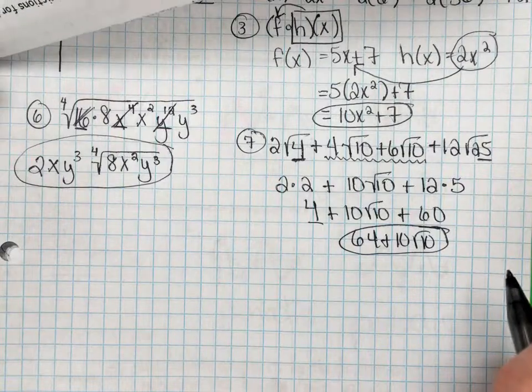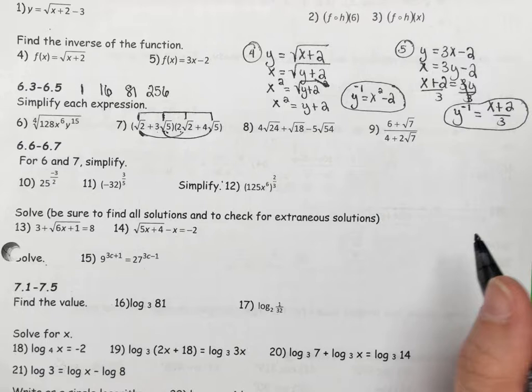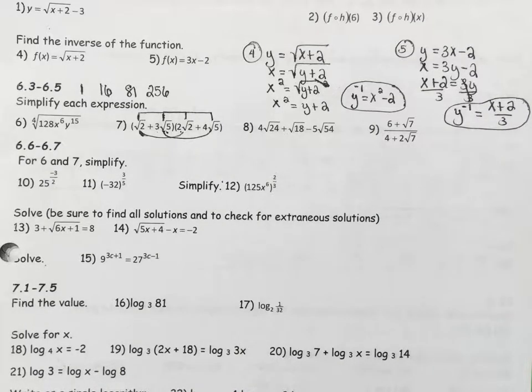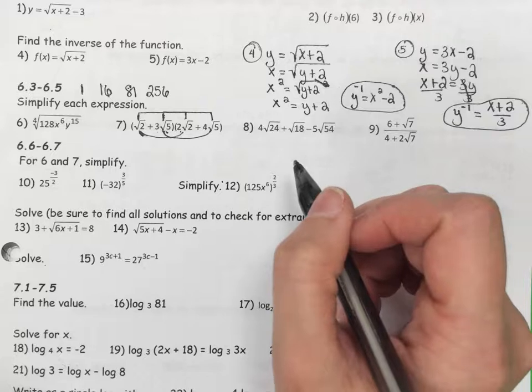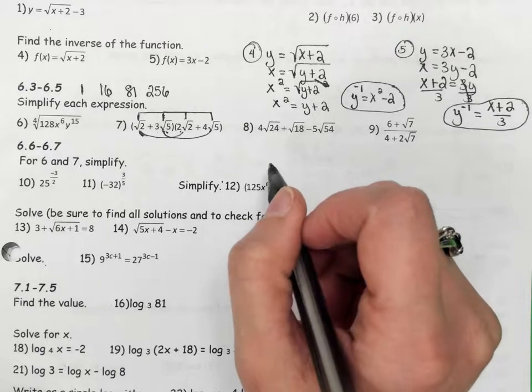Let's try to do one more today. What do we have? Number 8. All right, number 8. Can you add and subtract those yet? No, because they do not have the same square roots. But what do you notice about 24? It breaks down to 4 times 6. 12 is not a perfect square.